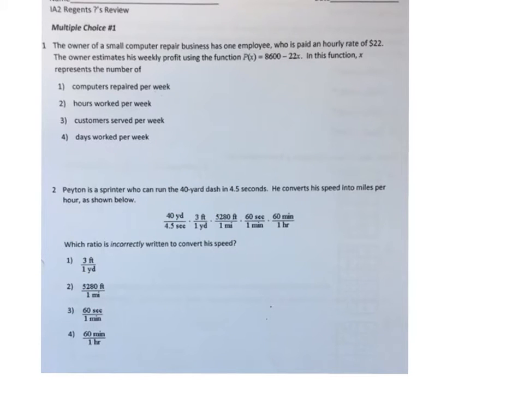Here's number 1 and number 2. The owner of a small computer repair business has one employee who is paid an hourly rate of $22. The owner estimates his weekly profit using the function p of x is equal to 8,600 minus 22x. In this function, x represents the number of hours that the employee has worked. So he's getting a nice rate of $22, and you need to know how many hours he works, because that may be consistent or that may fluctuate.